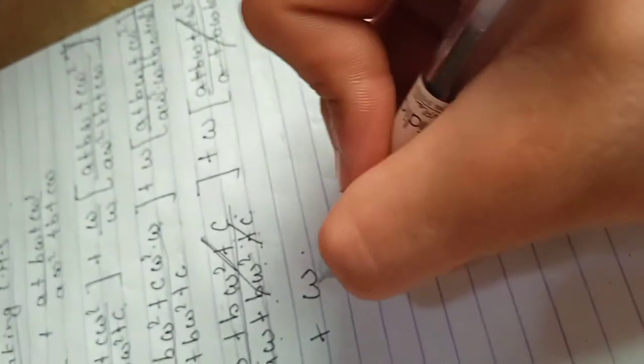This and this are same, both are same, so 1 upon omega into 1, no need to write 1, plus omega into 1, so 1 upon omega plus omega square, omega into omega square, we have to write in the denominator.